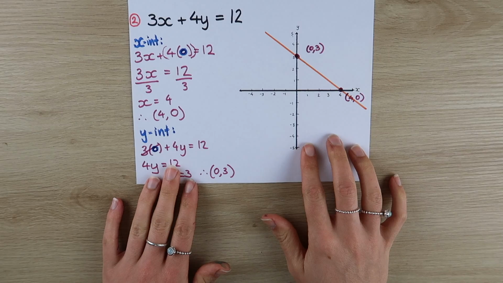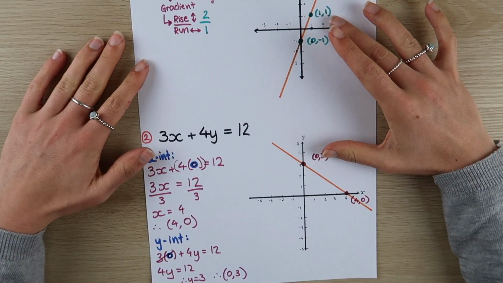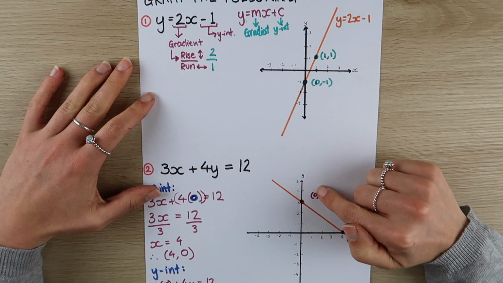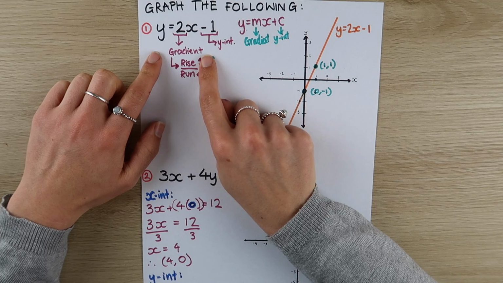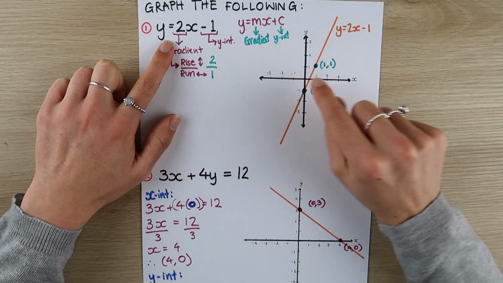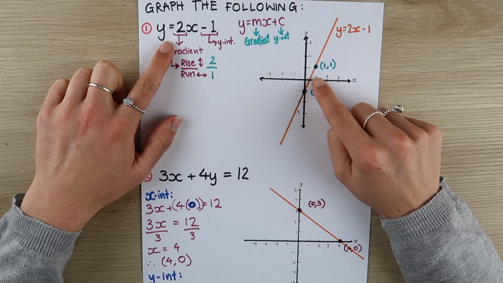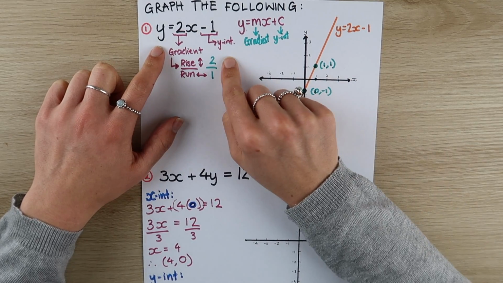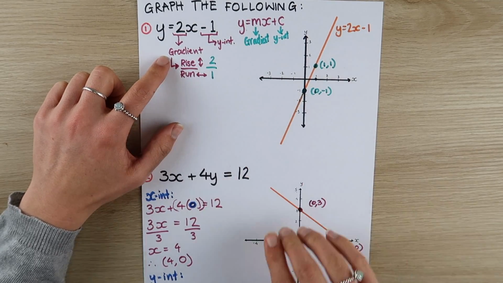And that's done. Now technically, I can use both methods in both of these scenarios. So I could have used my x and y intercepts to solve for my intercepts here, and then use those as my coordinates. However, in this case, it's much easier to use the gradient and y-intercept method.